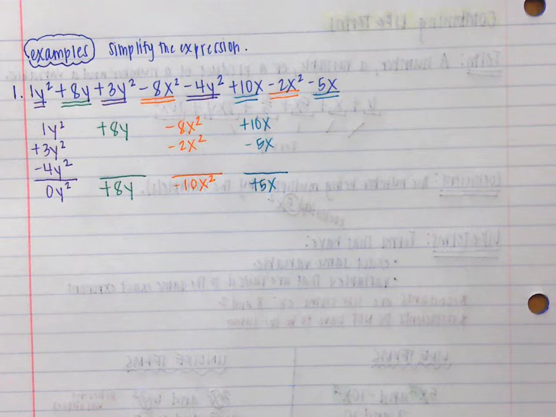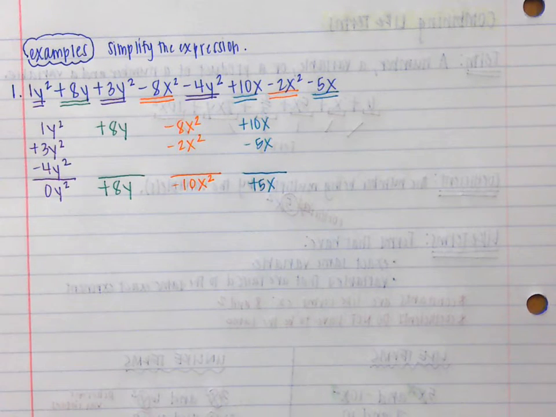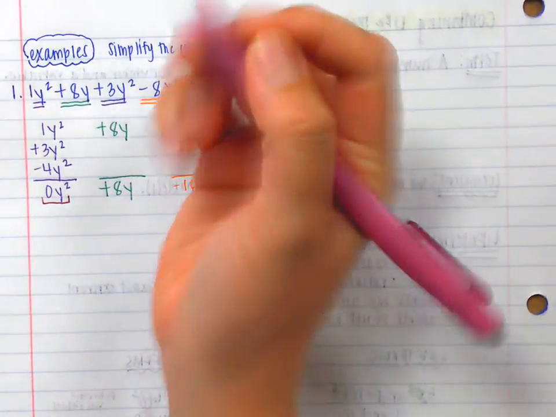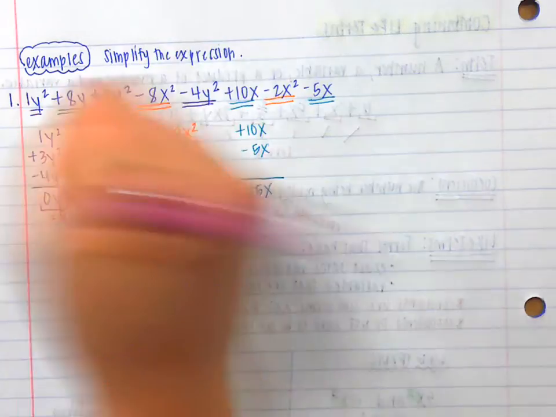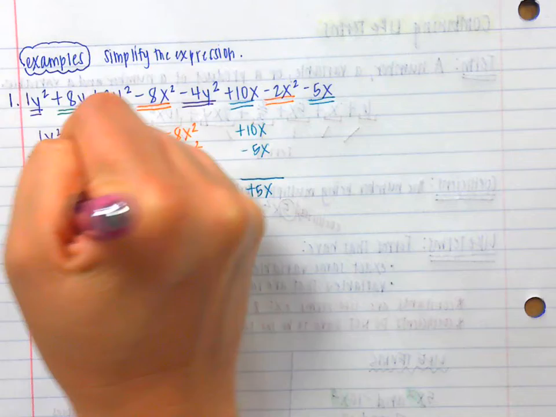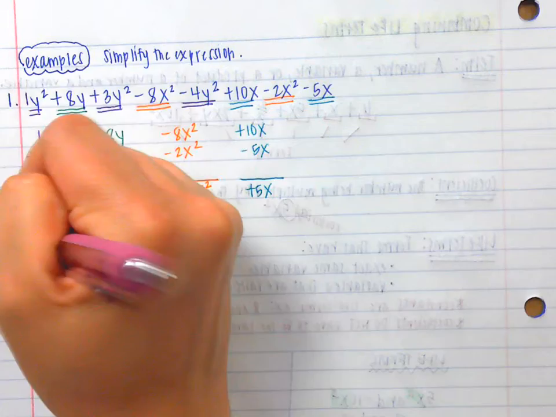So then we just need to write our final answer. Now, typically in standard form, and this will help you guys in your formatives, the way that you'd want to write it is from highest exponent to lowest exponent. Looking at my exponents, we'd think about this one, but because the coefficient is 0, 0 times y squared, 0 times anything is 0. So really, this is equal to 0. So we do not write this in the final expression. If the coefficient in the end result is 0, do not write it in the final expression.